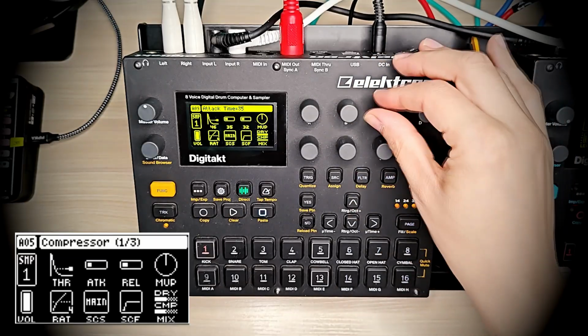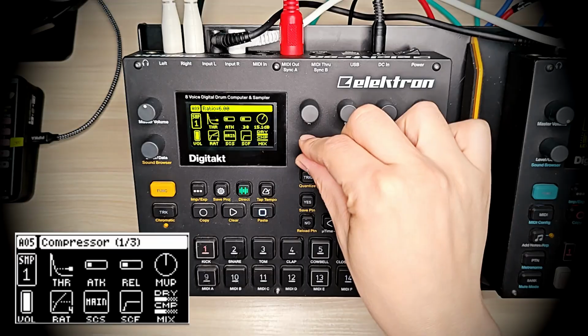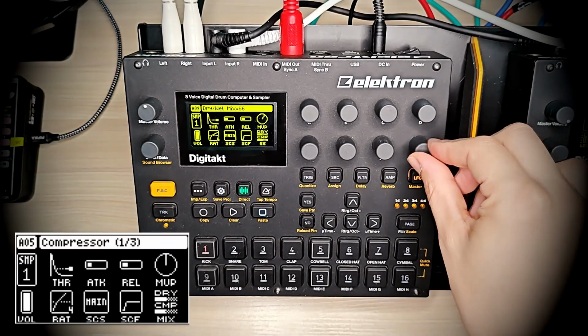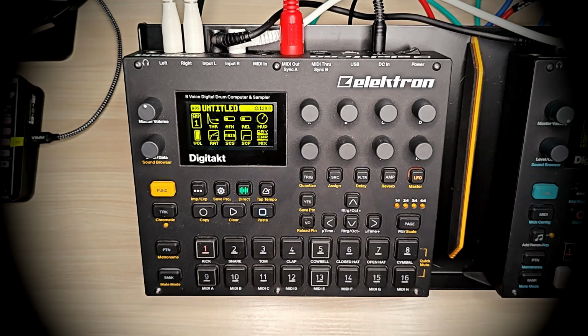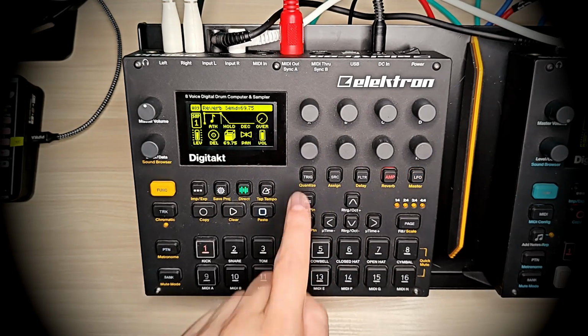The dry and wet mix allows you to be like Hannah Montana and have the best of both worlds by having the compressed and uncompressed signals mixed. Don't sleep on the compressor. Make sure you experiment because it can make a huge difference in how good a beat sounds. Trust me. Also, just like delay and reverb, by default, the compressor is set per pattern, but you can change this and make its options global in the settings.